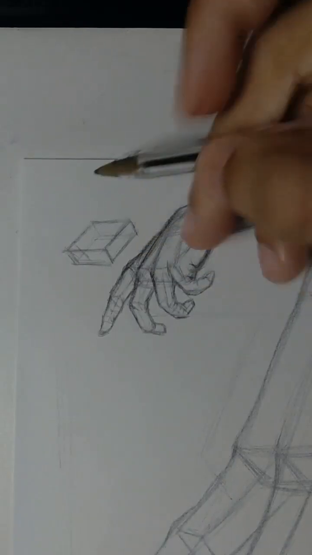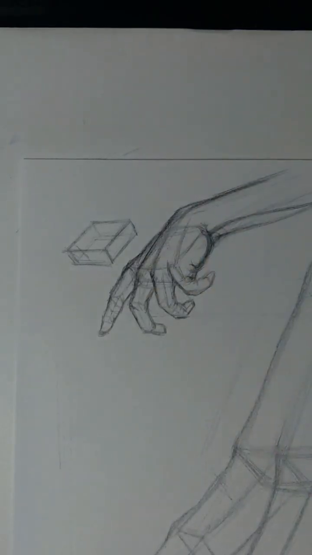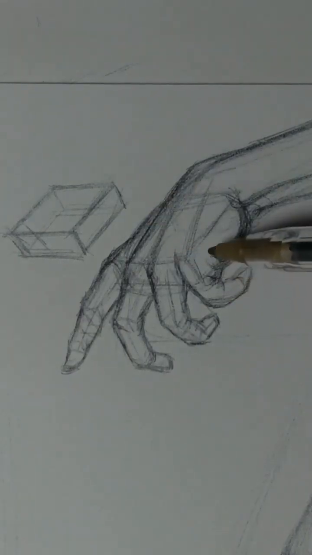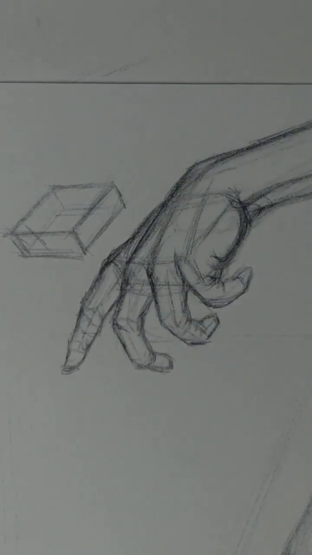Not my proudest hand, but I think you can. I hope you can get something from this. And back here we have some part of the tongue. Nothing around here.